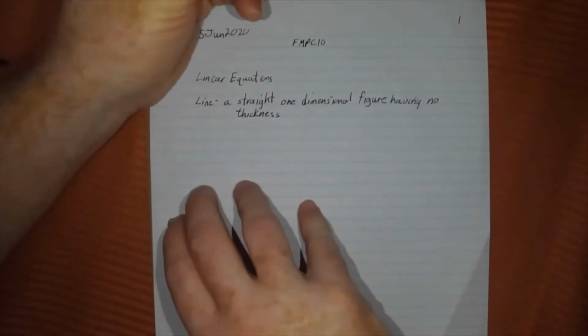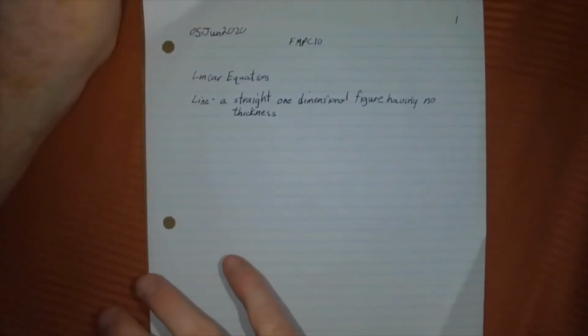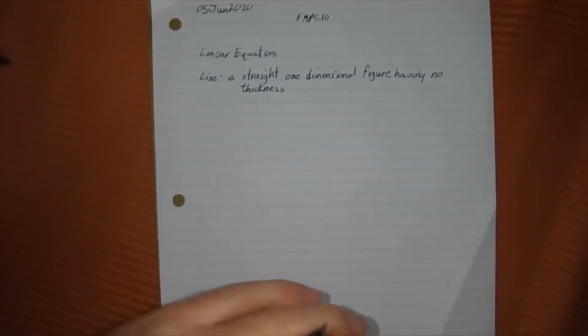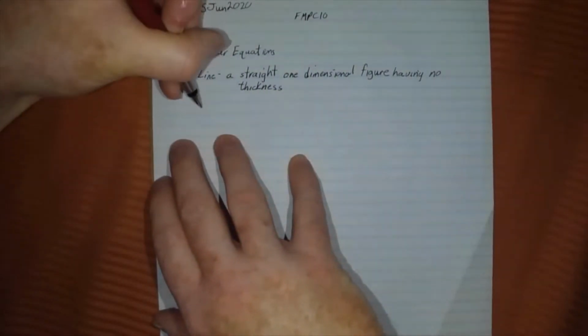And lines can be considered to go on indefinitely, but the key here is straight, one-dimensional. We can define that by having an equation.